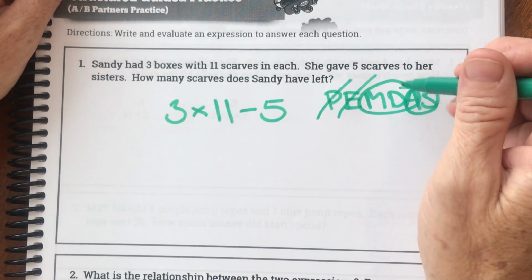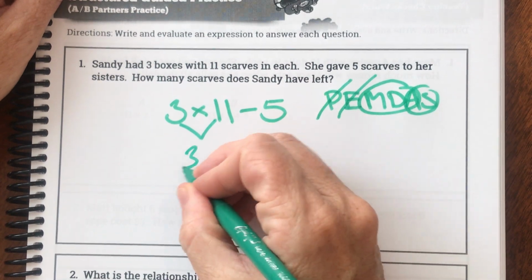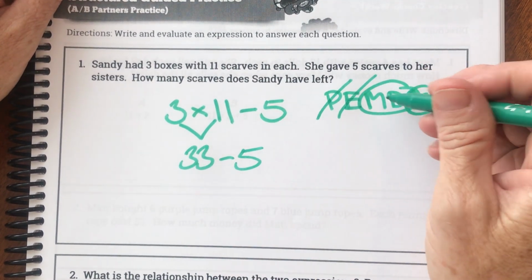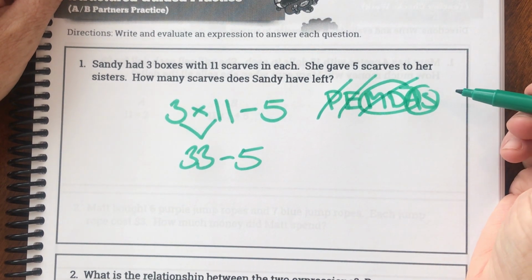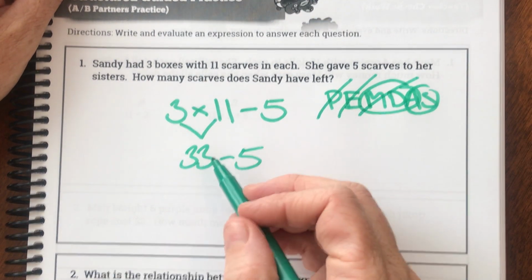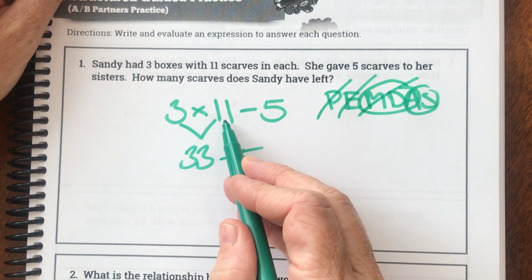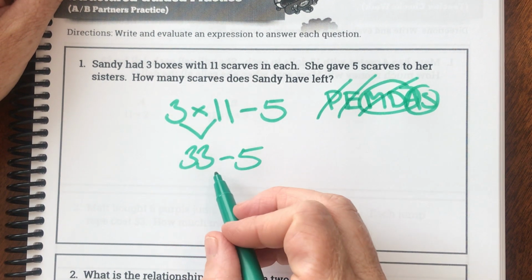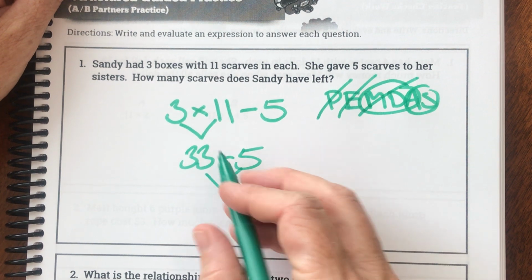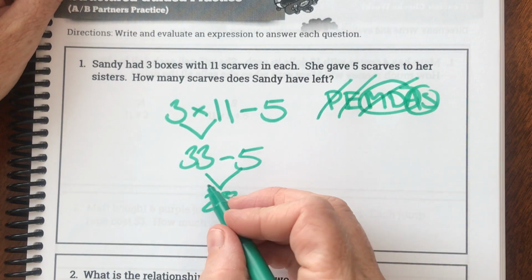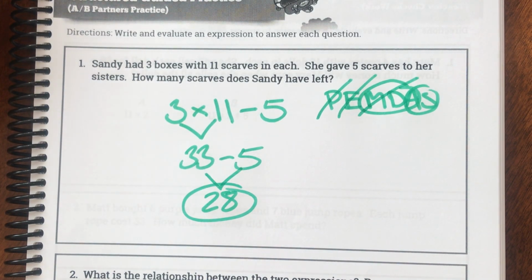Yes, there's multiplication right here, and that tells me how many scarves she has. There's no more multiplication or division, and there is subtraction. So she has 33 scarves because there's 3 boxes with 11 in each. Now she's going to give away 5, so 33 take away 5 is 28. So she has 28 scarves left, and that's how I would attack that.